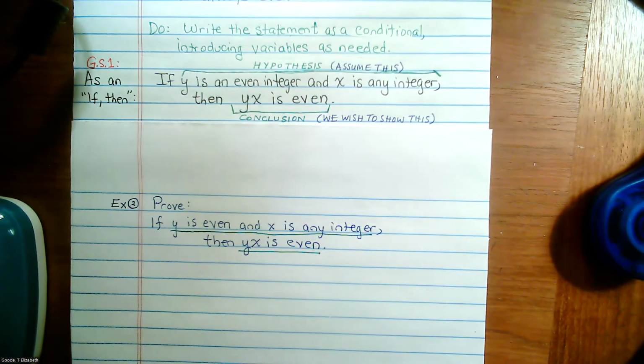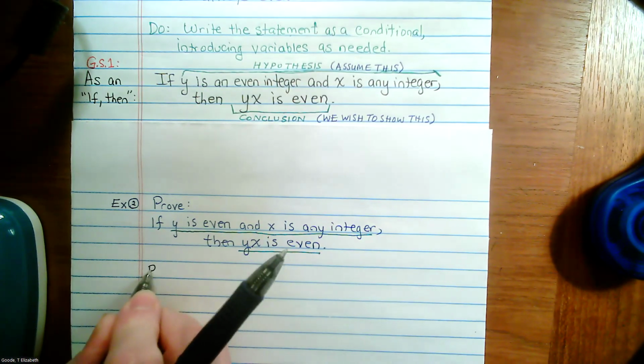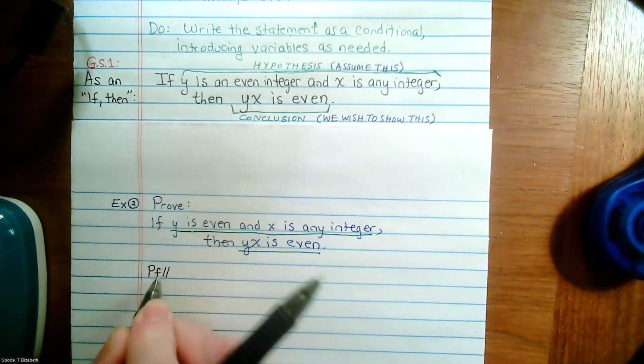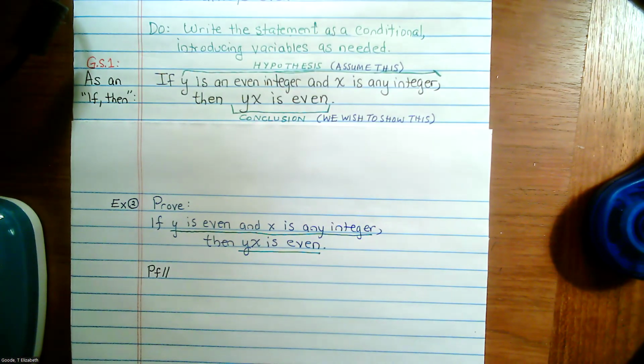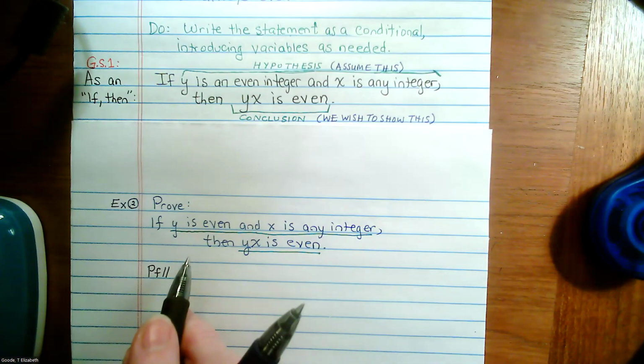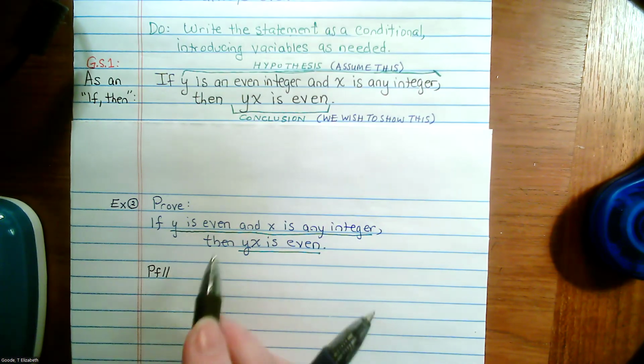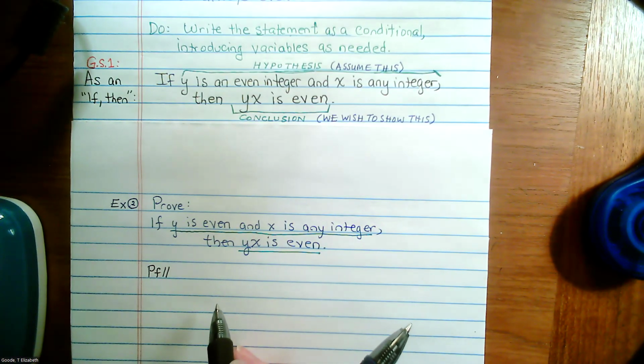Let's just dive right in. Let's see if we can trust it. What should we assume using the direct proof method?